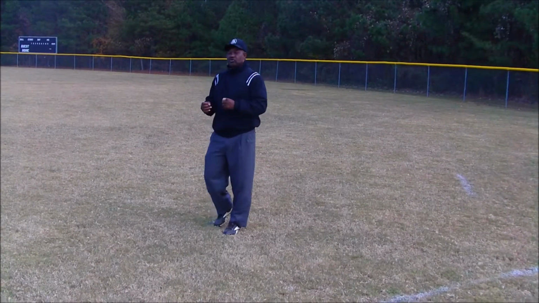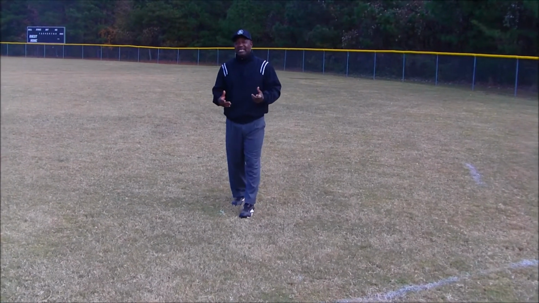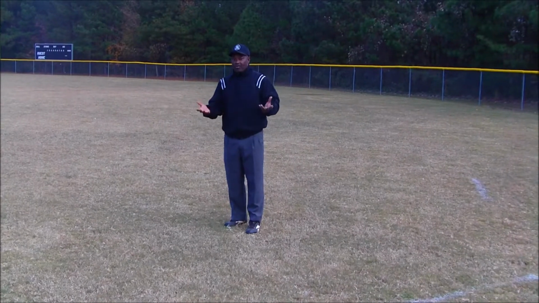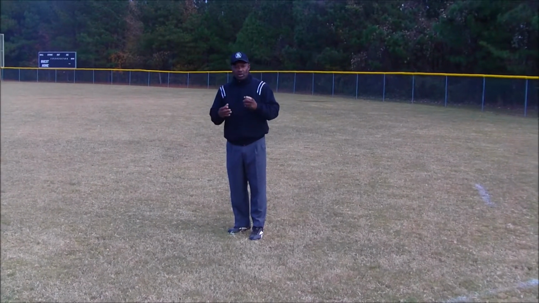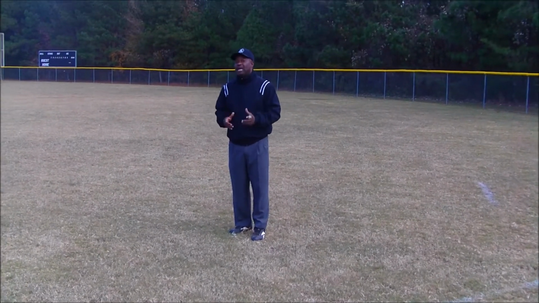Okay? On the obstruction, basically that runner is going to be guaranteed the next base in ODC. Okay? If you're doing another sport, baseball or something, then it's not quite that simple. But to make it simple for ODC, we're going to simply guarantee that runner the next base. But they must go to that base.